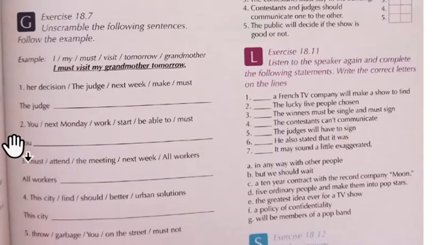Number 2, your next Monday work start be able must you. You must be able to start work next Monday.